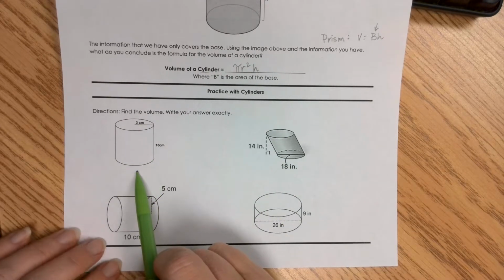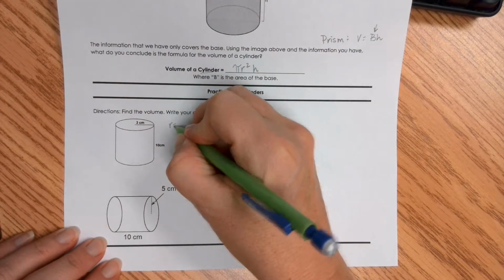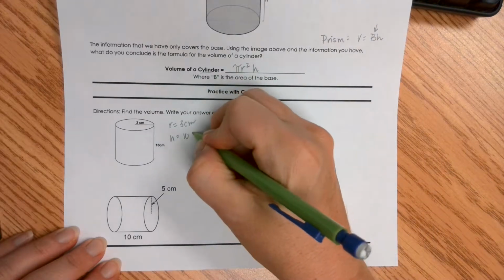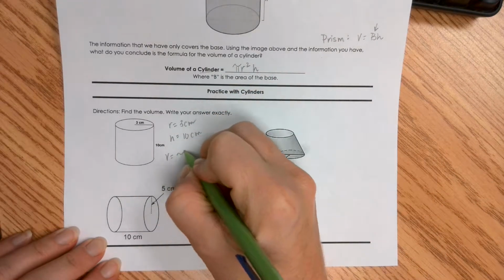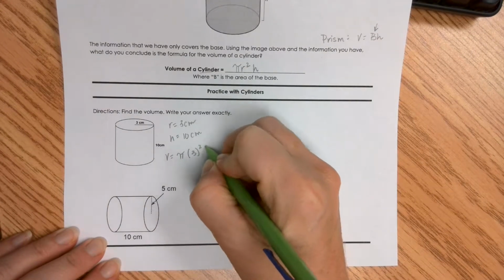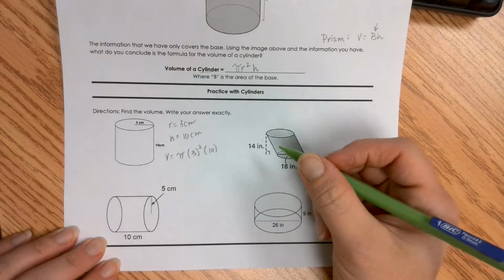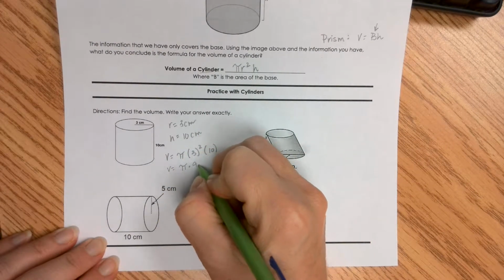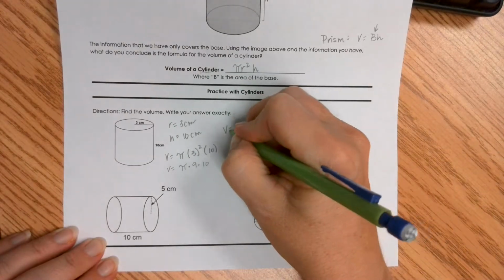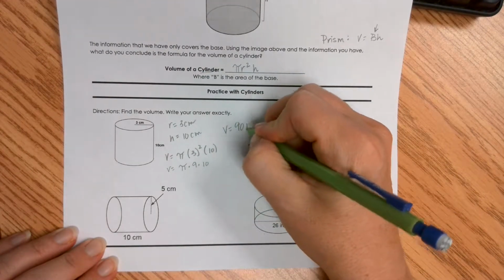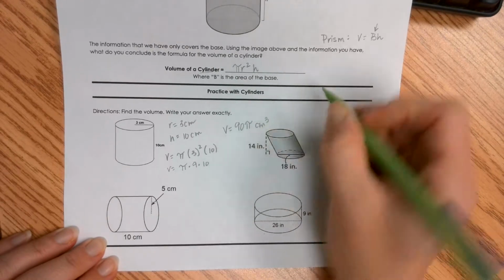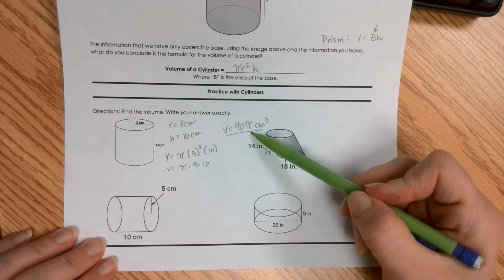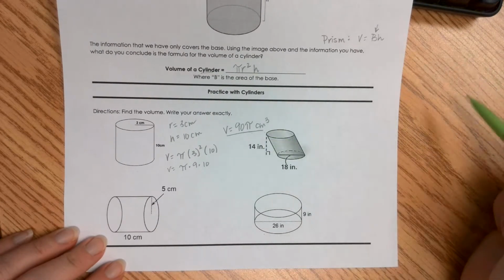But looking at this first example, my radius of the base is 3 centimeters. The height of the cylinder is 10 centimeters. So my volume is equal to pi times the radius squared times the height, which is 10. I've got to square the radius before I multiply it by the height. So I have pi times 9 times 10. So altogether my volume for this is going to be 90 pi centimeters cubed. Please leave the pi symbol unless it tells you to round, but it's just easier, more exact, and make sure that you have your units and they're going to be cubed.